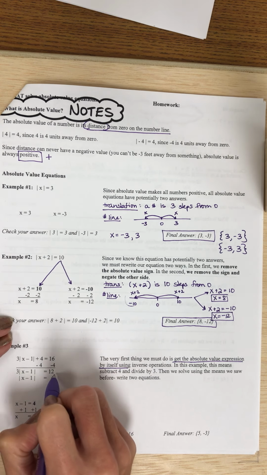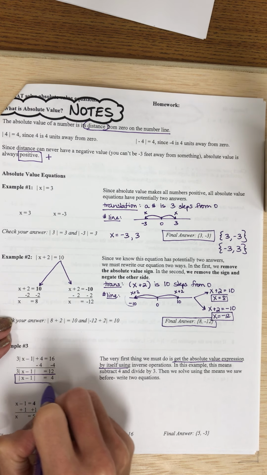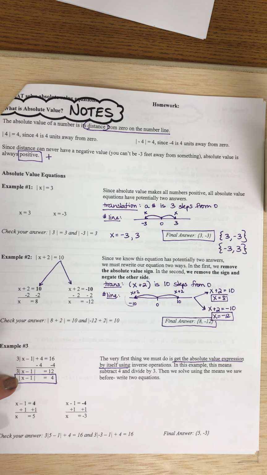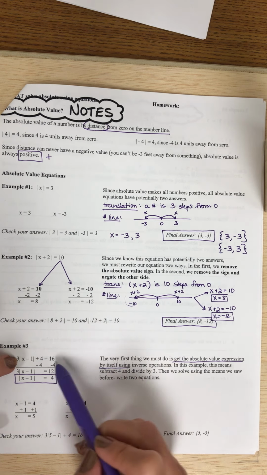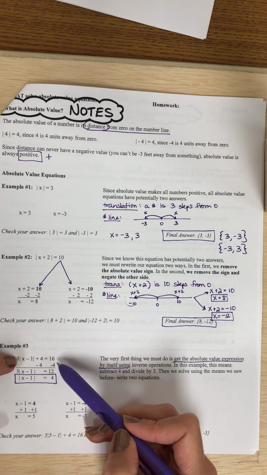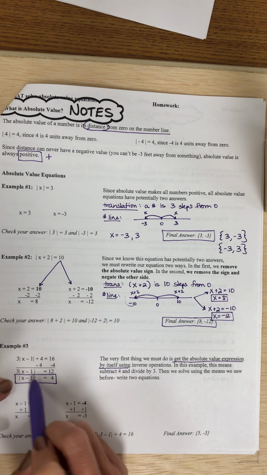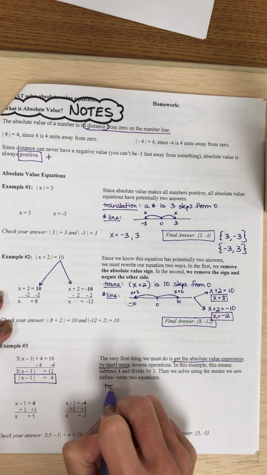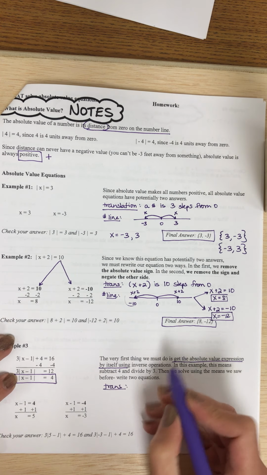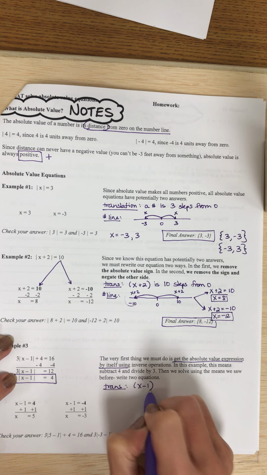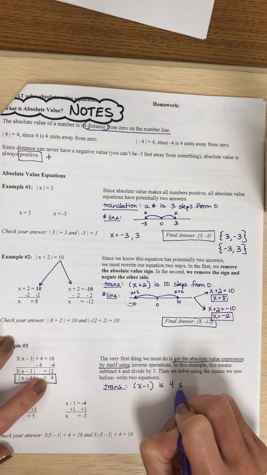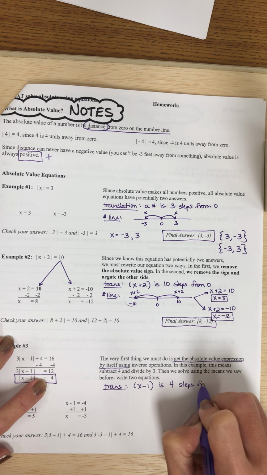minus 1 equals 4. So this right here is now what we're going to do, like what we did in example 2. So if you have an example here where there's stuff going on, use inverse operations to isolate your absolute value. So you have an absolute value equals your number. Then you can go ahead and solve for it. So I'm going to translate this. It would be this value of x minus 1 equals 4 units or 4 steps away from 0.